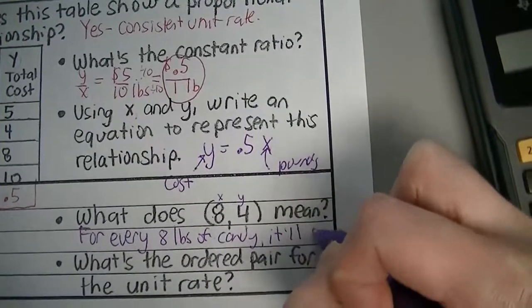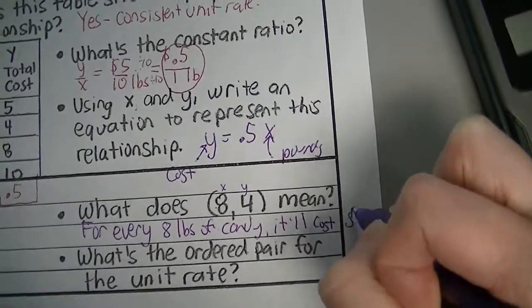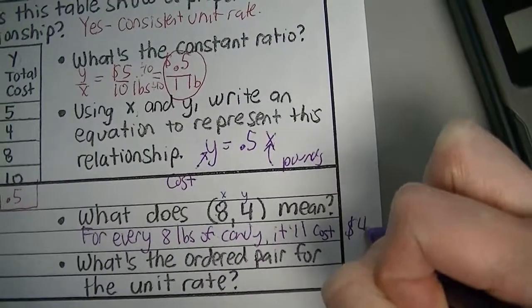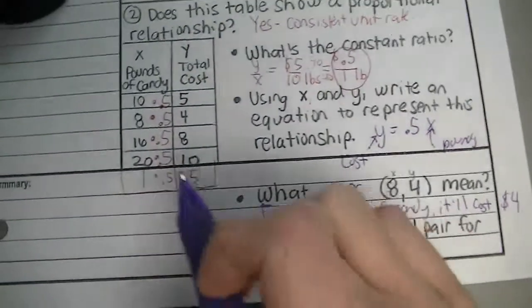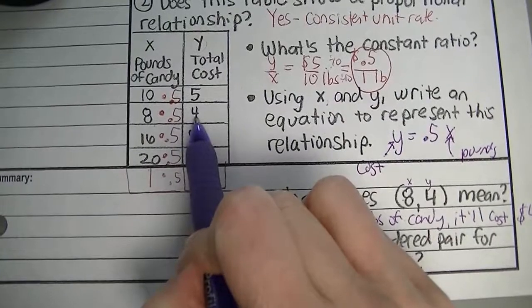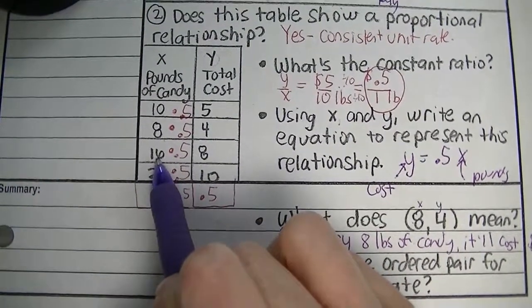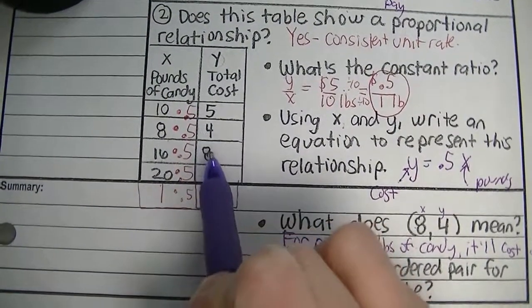So look right here, 8 pounds of candy costs $4. What about 8 more pounds of candy? So that'd be 16 pounds of candy. Didn't it cost $4 more?